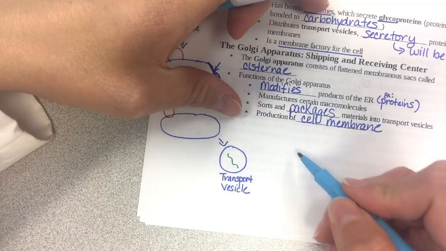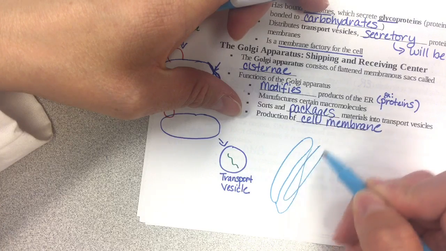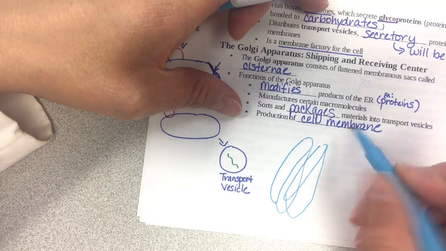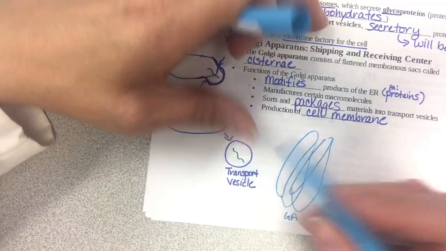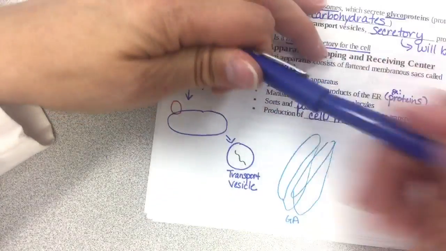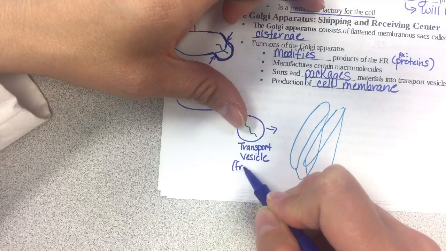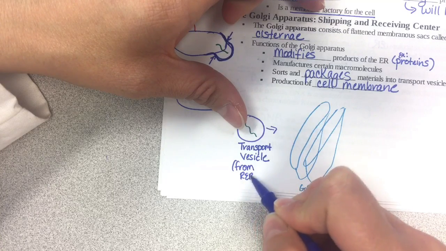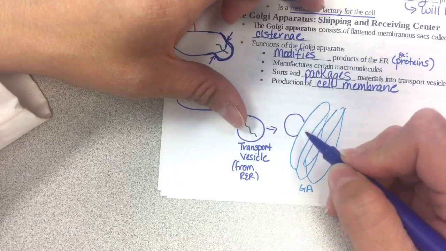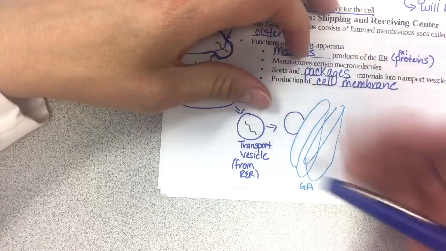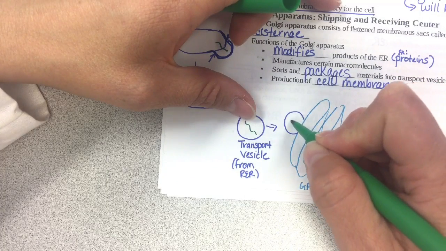So here's your Golgi apparatus. All right, there's these sacs, all these different sacs here. So this is the Golgi apparatus, I'm just going to put GA. What happens is that a transport vesicle comes over here from the ER, the rough ER, and binds to, fuses with the membrane of the Golgi apparatus, and its contents go in.